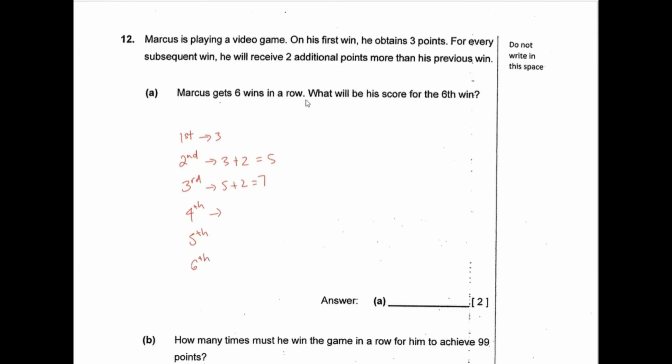You could do this, or you can use the interval concept where you have 6 wins. How many intervals are there? Every increase of 1 win is an increase of 2, additional 2. So for the 6th win, how many increases in the wins? 6 minus 1, the number of intervals. Every interval is 2, you keep adding 2.